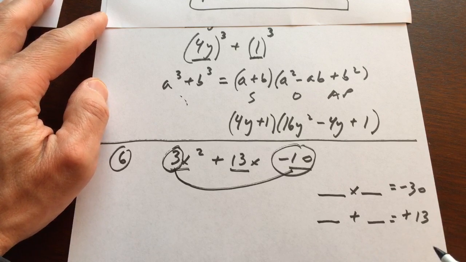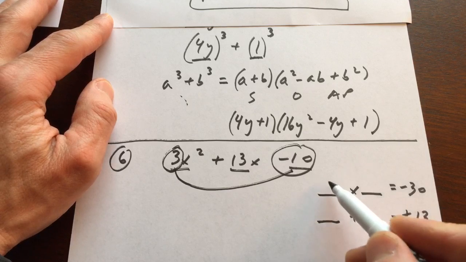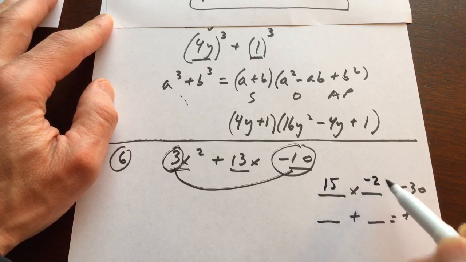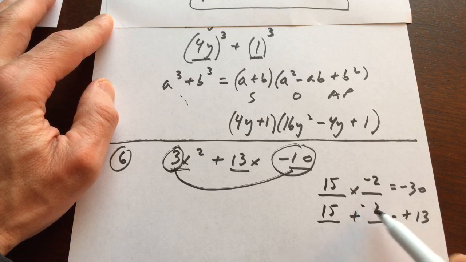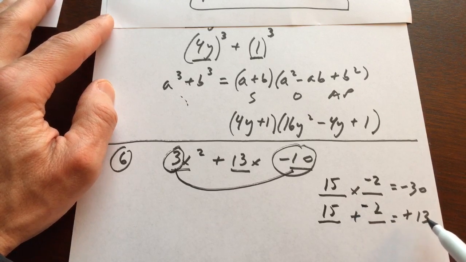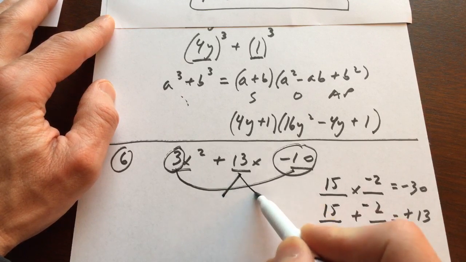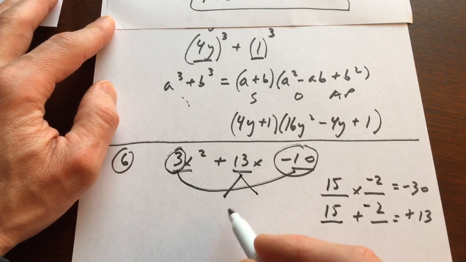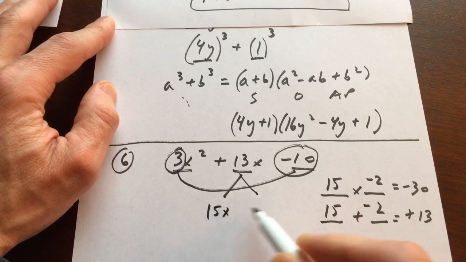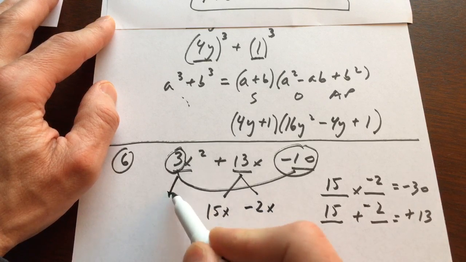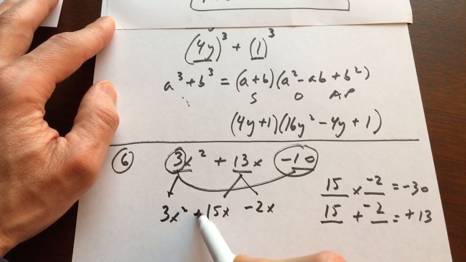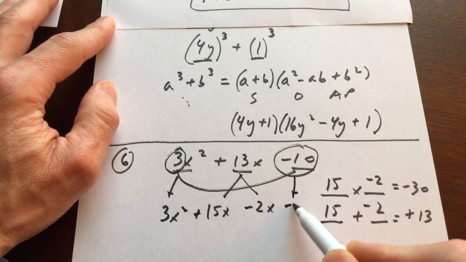Raj is saying it's 15 and negative 2. Yeah, you're exactly right, because 15 times negative 2 is negative 30, and 15 plus negative 2 equals positive 13. So then what you would do is split this middle term, and it's going to be 15x and negative 2x, right? And then all you have to do is bring down the first term and bring down the last term.